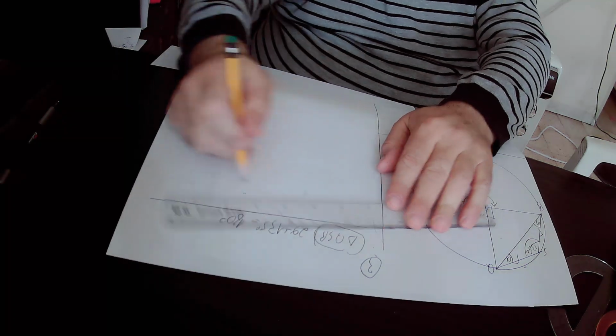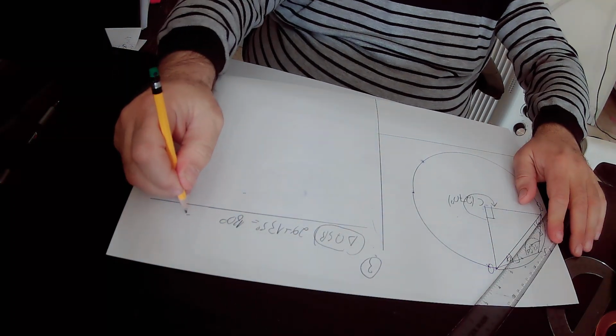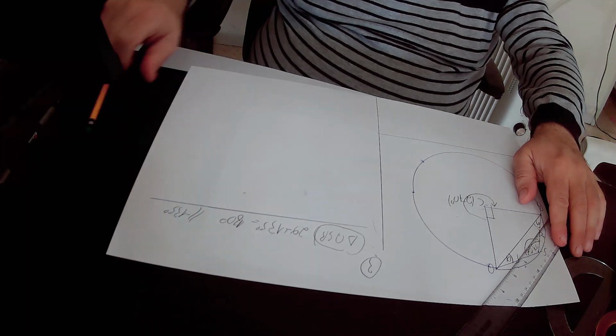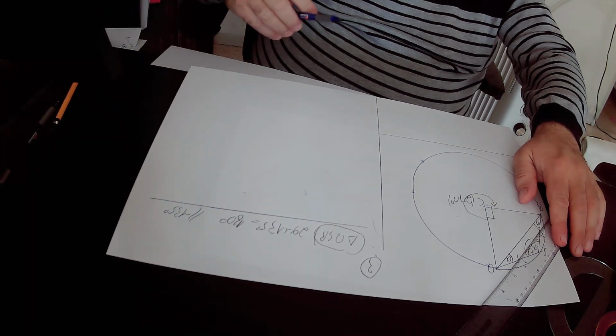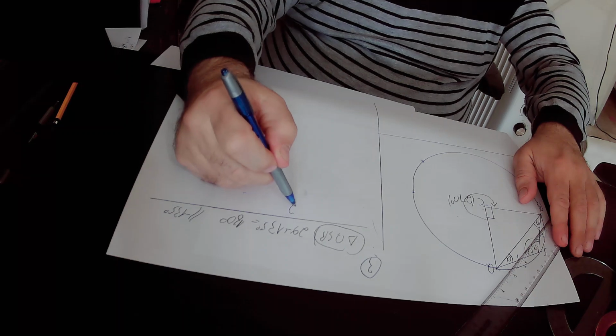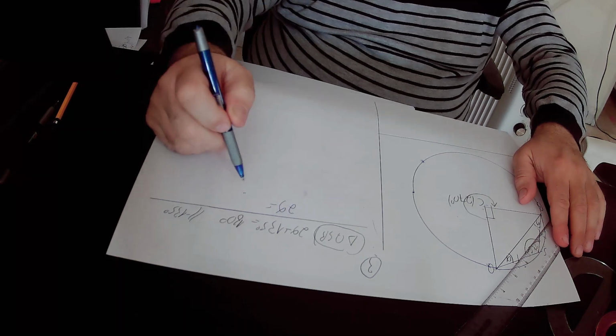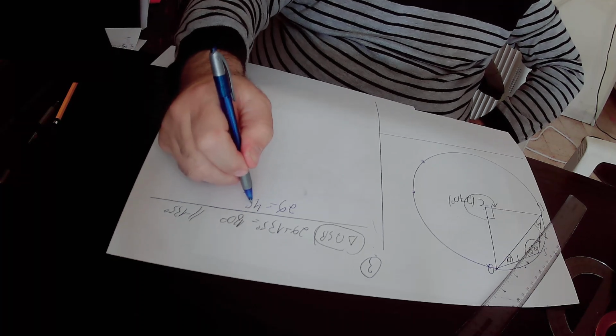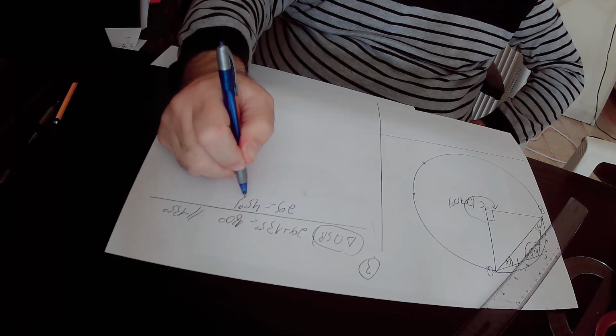So here we subtract 135 degrees from this equation, and you get that 2 alpha equals 180 degrees minus 135 degrees, which is 45 degrees. So 2 alpha equals 45 degrees.